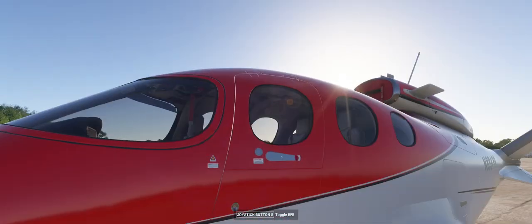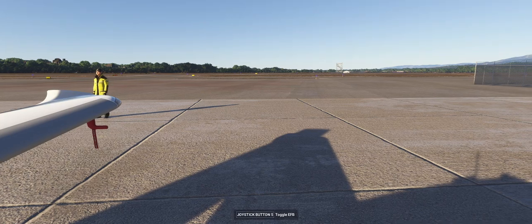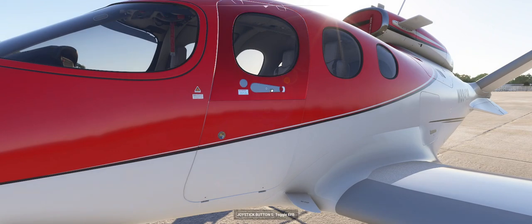So this is what I'm talking about. You're outside the aircraft at this point, and if we hadn't done those keyboard bindings, there's really no great way of getting into the aircraft. But there is a way. So let me show you that while we're here.